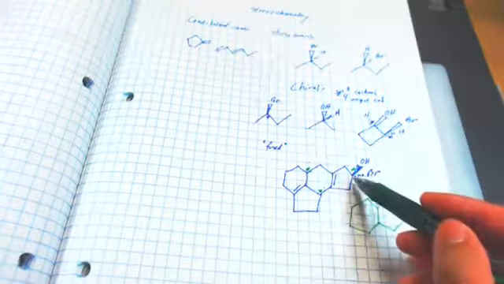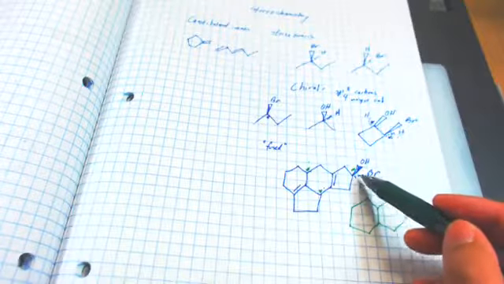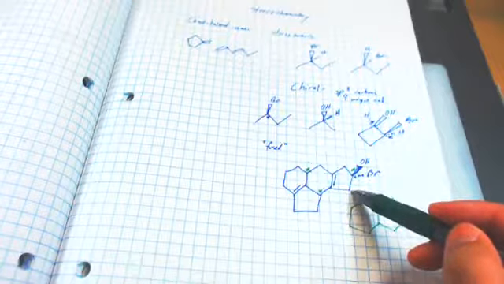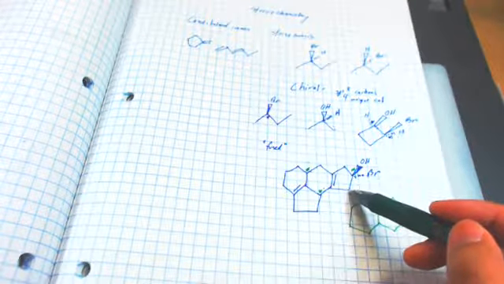For this part right here? So for this chiral center, we have an OH, a bromine. We have a carbon here. These two carbons are the same, right? These are CH and CH right here. But this is different because this is a C double bond C and a C double bond C.